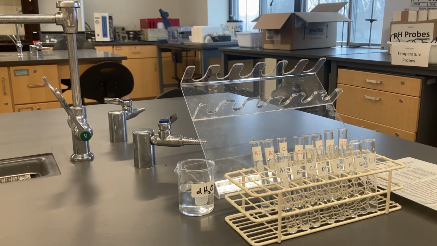Okay, now my A1s are going to be a little bit different in that they're going to mostly be different amounts. I added 500 microliters of solution 1, which is just the potassium iodate solution, for all of these. That's what's in there right now.